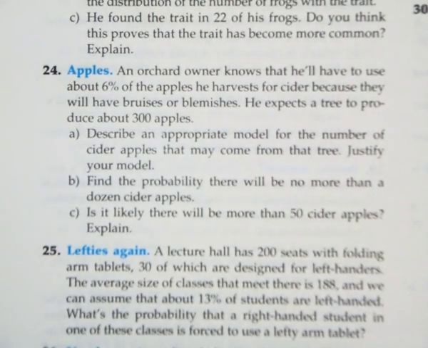Alright, so an orchard owner knows he'll have to use about 6% of the apples he harvests for cider because they will have bruises or blemishes. He expects the tree to produce about 300 apples. So describe an appropriate model for the number of cider apples that may come from that tree. Justify your model.